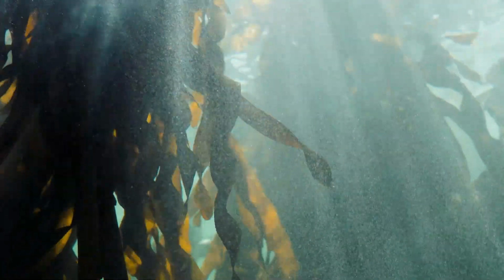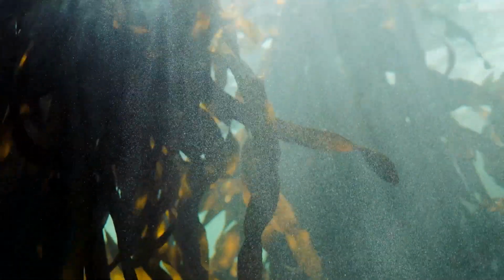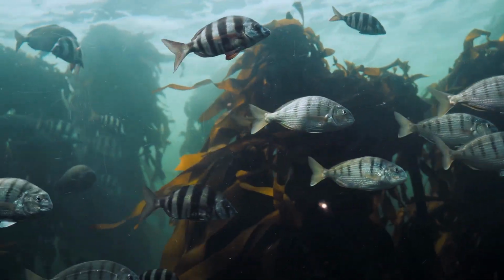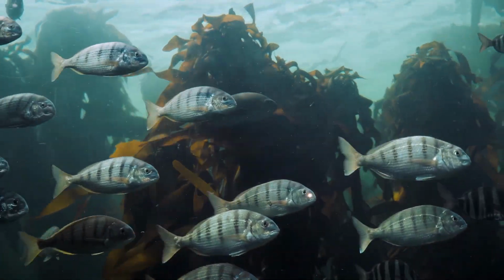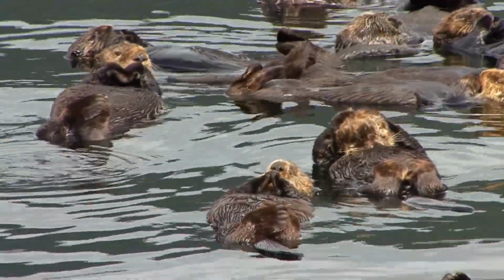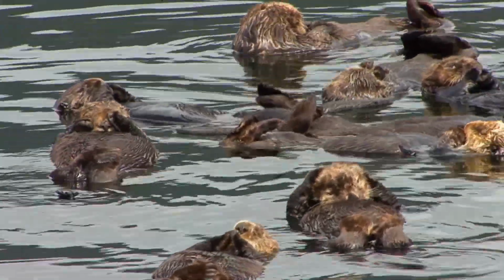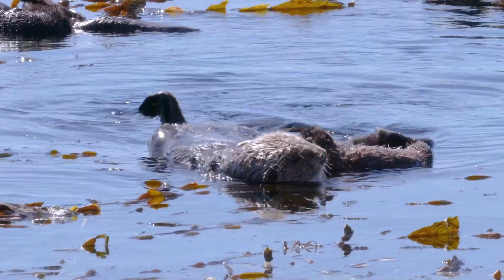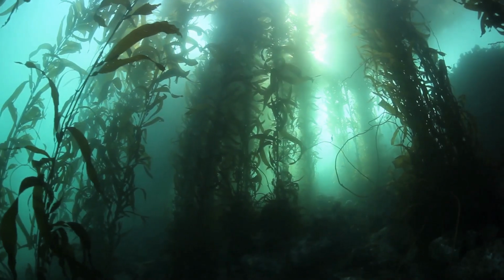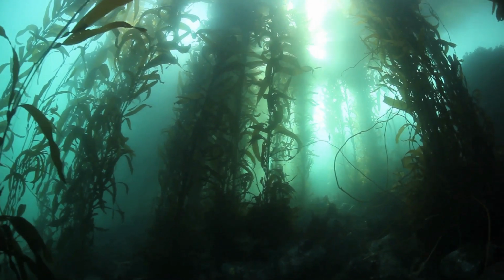The kelp forests then support a diverse community. Fish, invertebrates, and other marine mammals find refuge here. Historically, sea otters were hunted extensively for their fur. Their numbers plummeted across their range. Without the otters, urchins multiplied and vast stretches of kelp vanished.